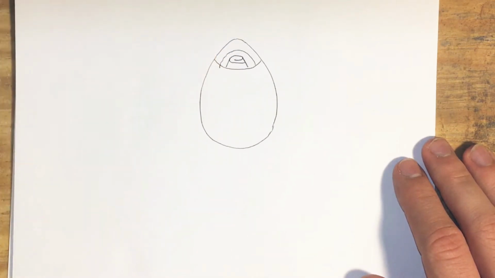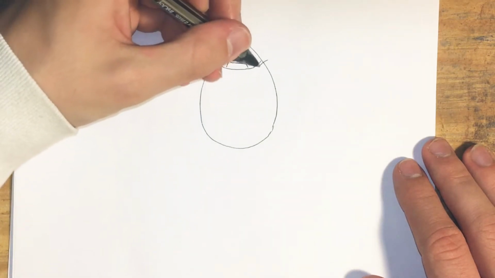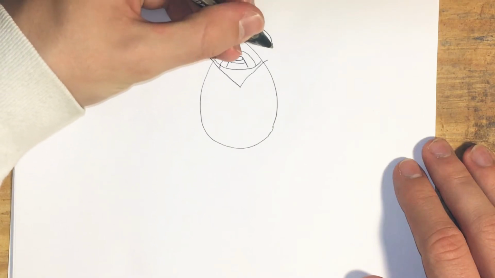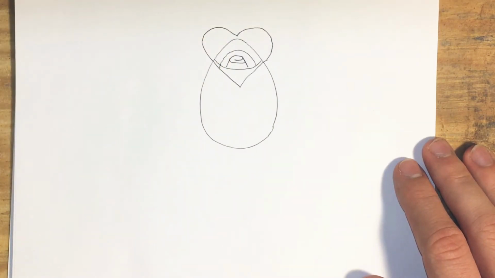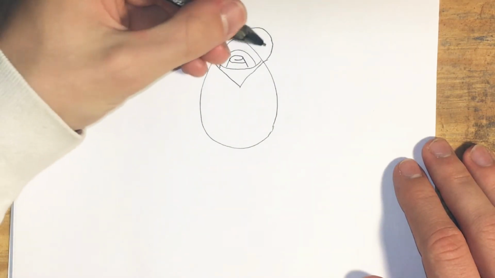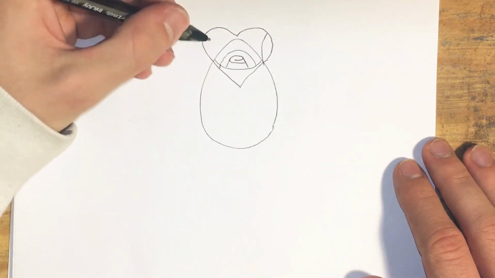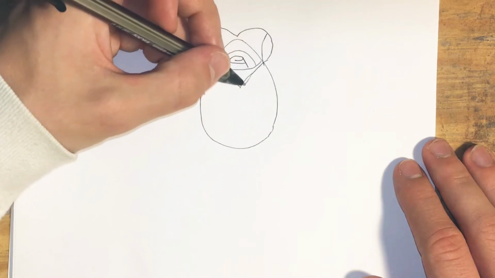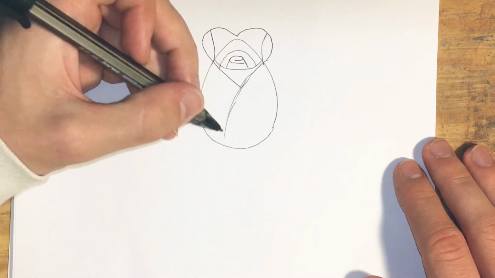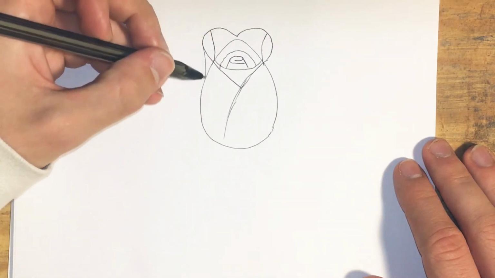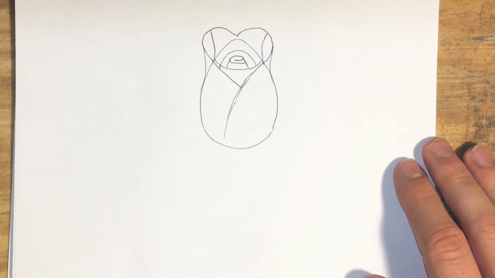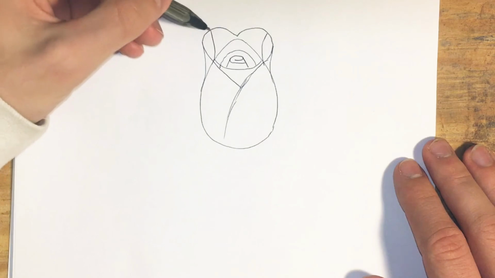And then we'll just connect that to the lines of the rest of the bud. Then we're going to do a small heart shape at the top of the bud. Then we're going to connect the top lines to the rest of the bud, like so. And then we'll do a line through the middle just like that. Simple. And we'll also connect the lines from the love heart to the rest of the bud, like that.